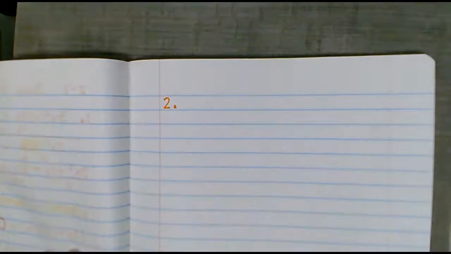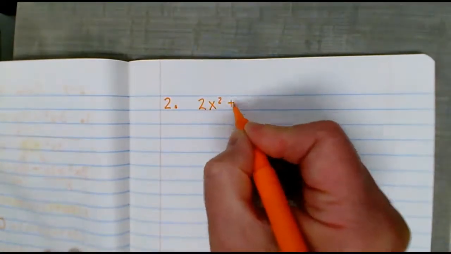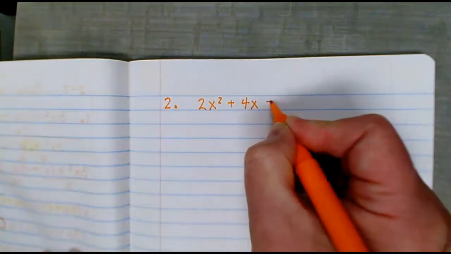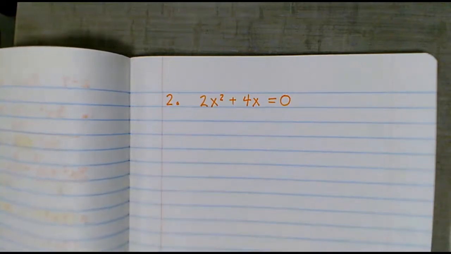Example number 2. 2x squared plus 4x equals 0. It is in standard form because everything is on the left-hand side of the equation all together.